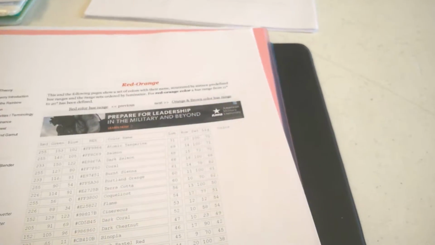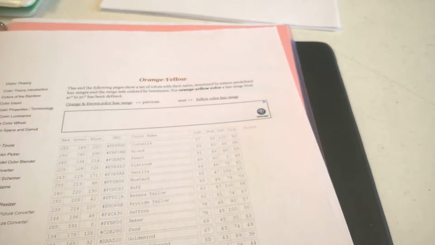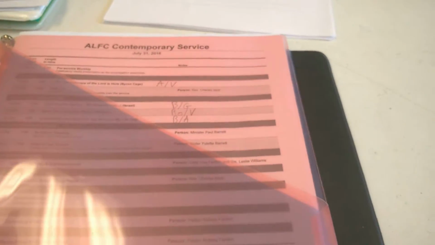You got blue magenta. This is just the resources that are out here, and this is a thing that we use as well. So when people ask us for a particular shade of something, we know where to go. We're able to pinpoint a location for what you're looking for.